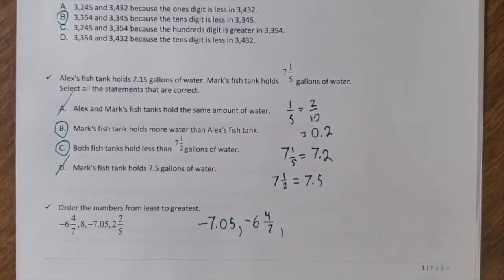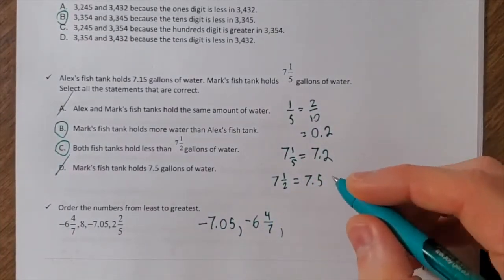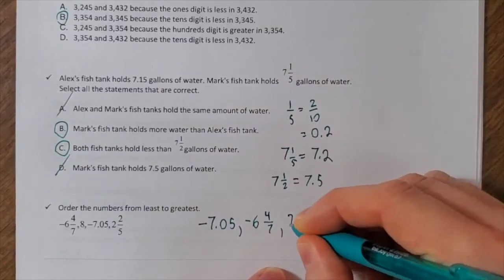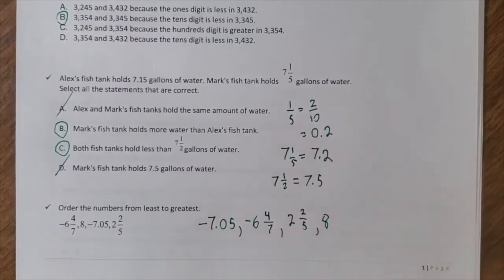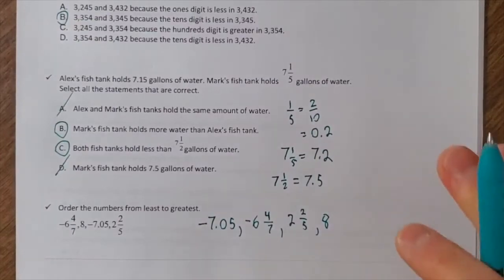Then we're in our positive numbers, and we know 2 2/5 is definitely less than 8. So we got our 2 2/5 and our 8, giving us our final order from least to greatest. So again, when we're doing these, we have a mix of negative and positive numbers. Our negative numbers are our smallest numbers, so that's going to start on our left-hand side. Then we're just seeing which one's farthest away from 0, and then counting upwards in ascending order towards our positive numbers.